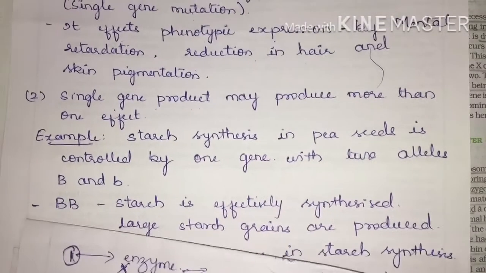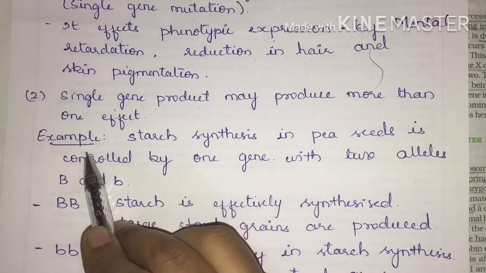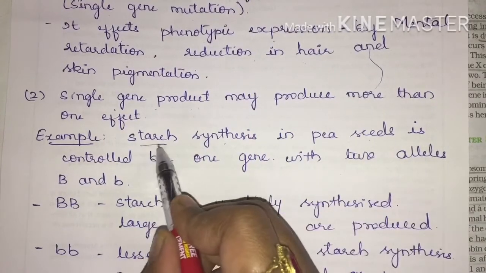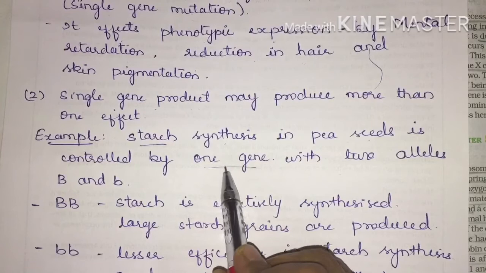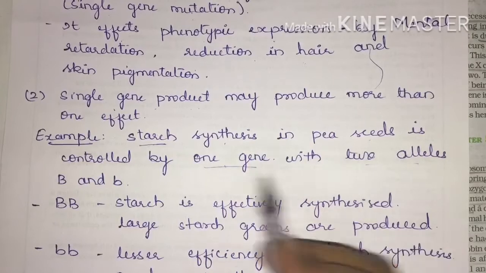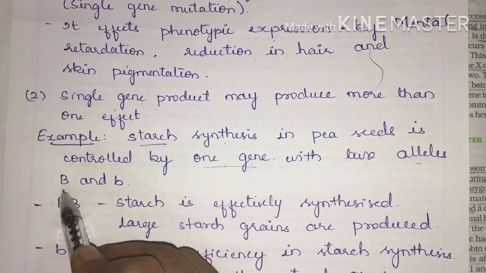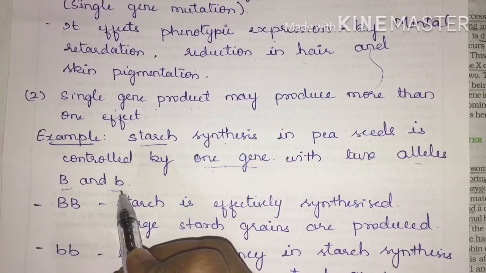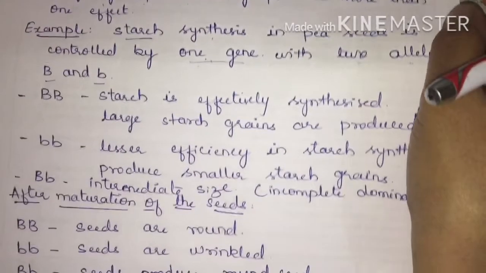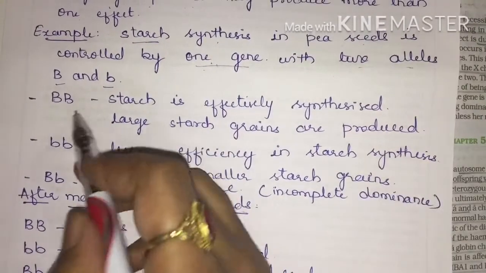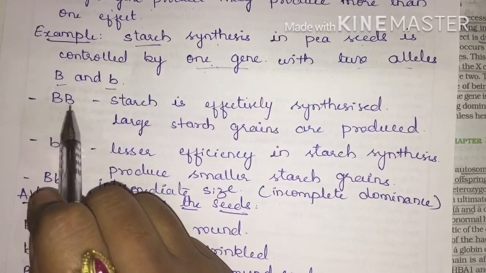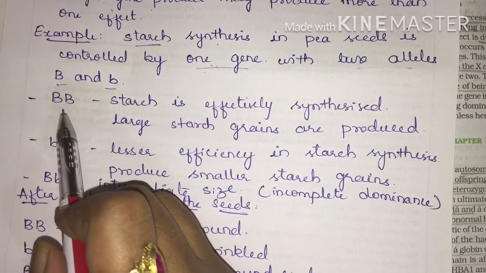So example for this, starch synthesis in pea seeds. Pea seeds have starch in them. It is controlled by one gene, which means one gene is producing starch in a pea plant with two alleles. Which are those two alleles? This gene has two alleles, capital B and small b. These are the two alleles of this gene. Now when these alleles are in homozygous condition, that is capital B, it is very clear where we are using capital B, it means it is dominant.